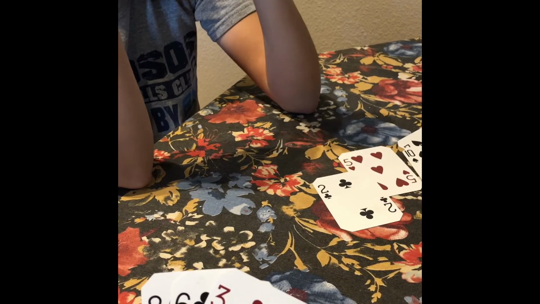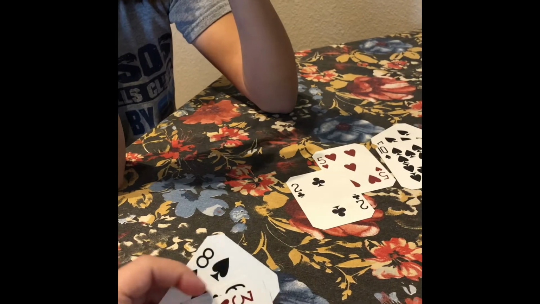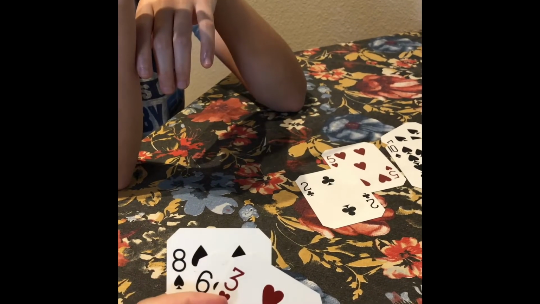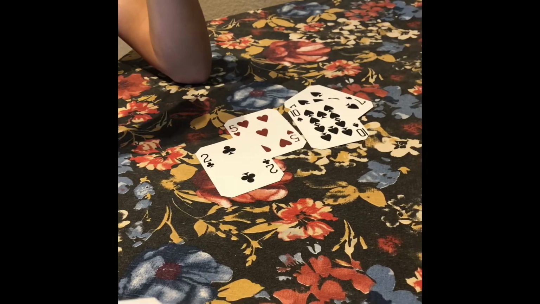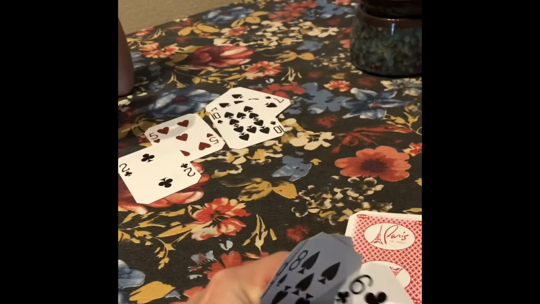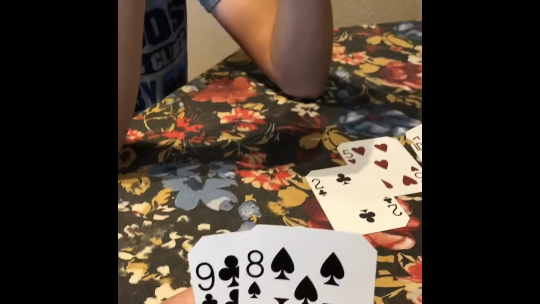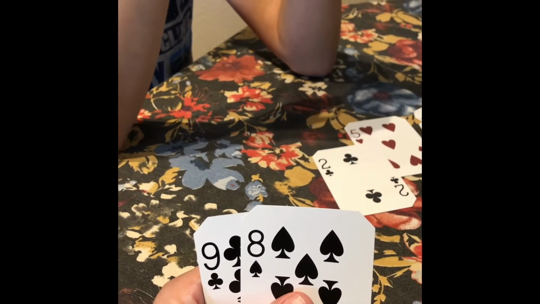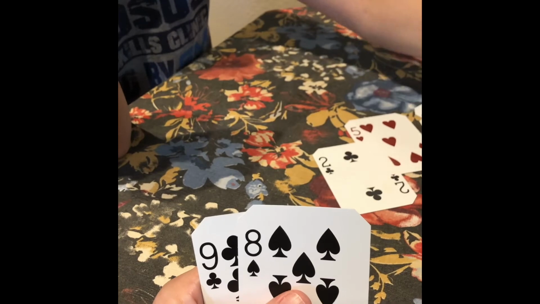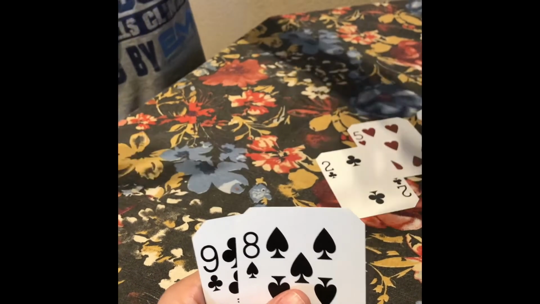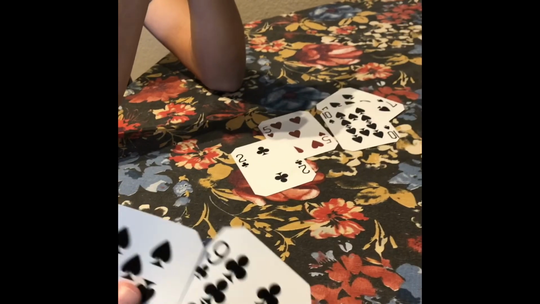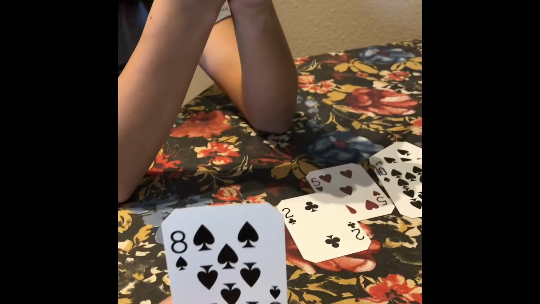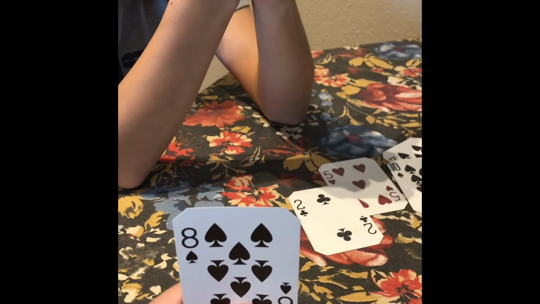Do you have a 5? Go Fish. And then we have 6 minus 3, that's another pair. Do you have a 3? Go Fish. Do you have a 6? So she has a 6. I place it with my 9. 9 minus 6 equals 3. Do you have a 5? Go Fish.